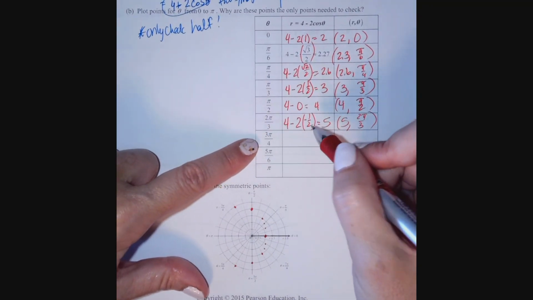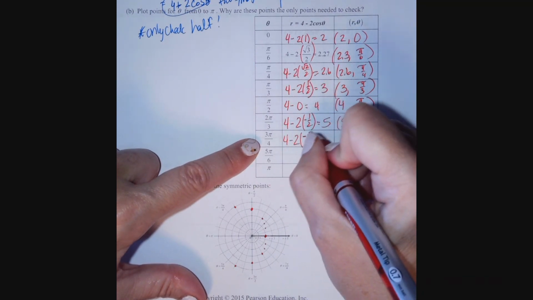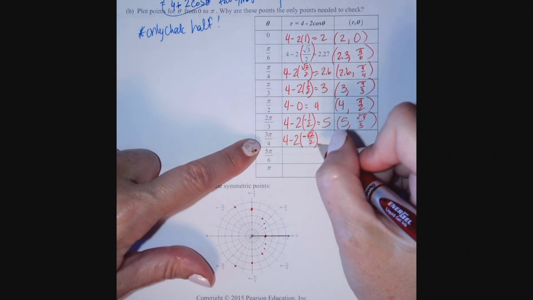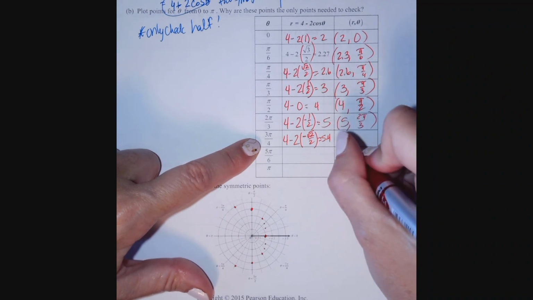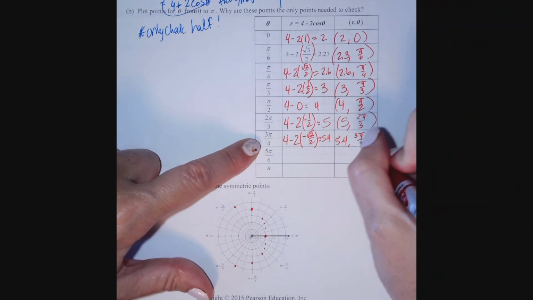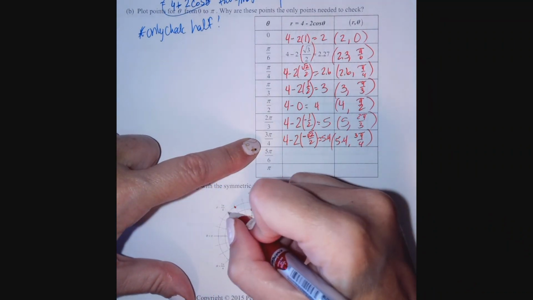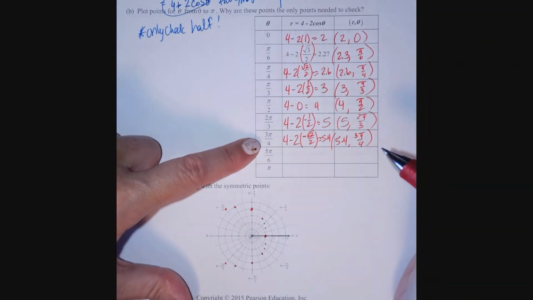At 3 pi fourths, I have 4 minus 2 times a negative square root 2 over 2, which is 4 plus square root 2, which is about 5.4. So 5.4 at 3 pi fourths and negative 3 pi fourths. So 3 pi fourths is here. It's going to be right about there and right about there.